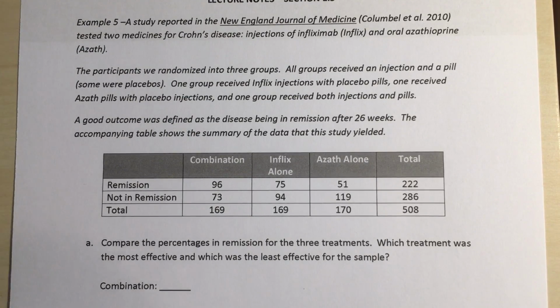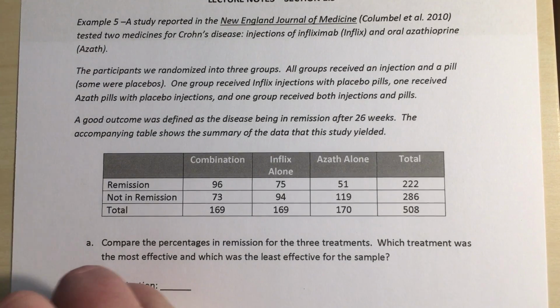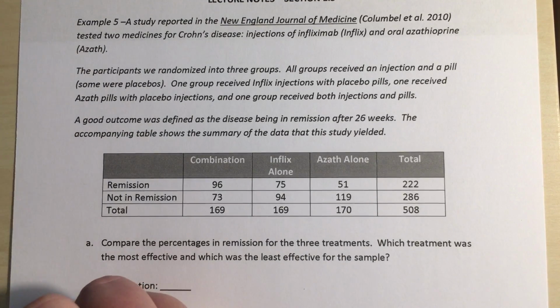All right, compare the percentages in remission for these three treatments. Which treatment was the most effective and which was the least effective in the sample? Remember, when we're thinking about percentages, percent is always going to be our part divided by our whole. So that's what we're going to use to find these three.